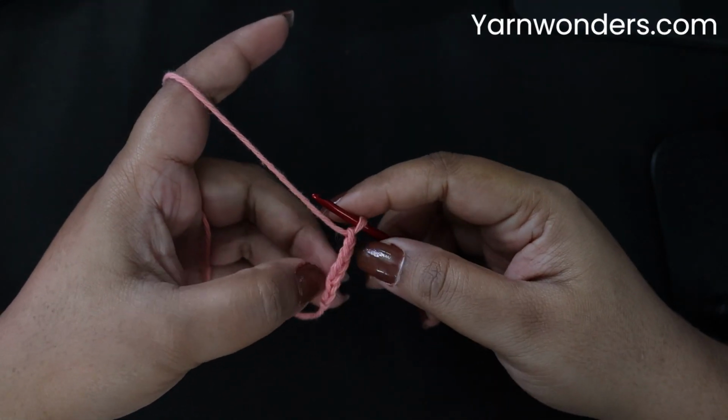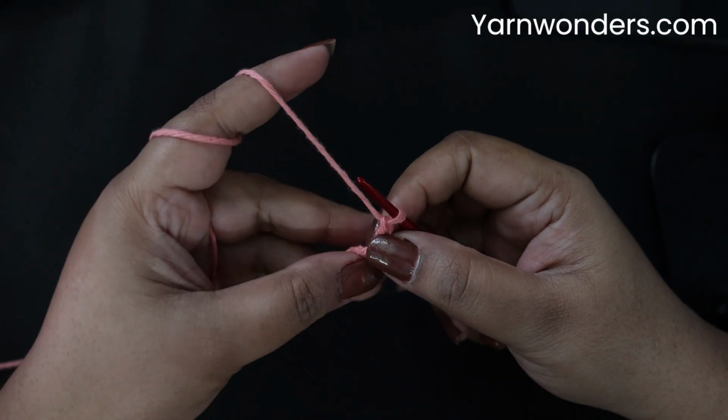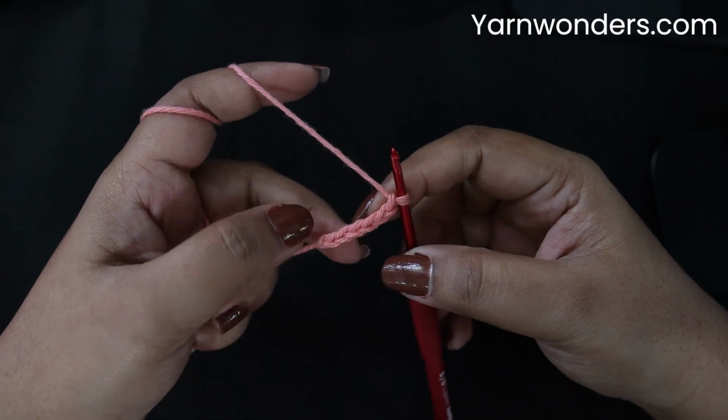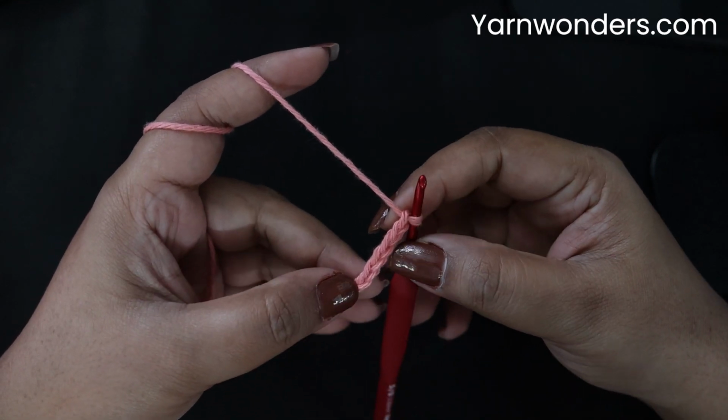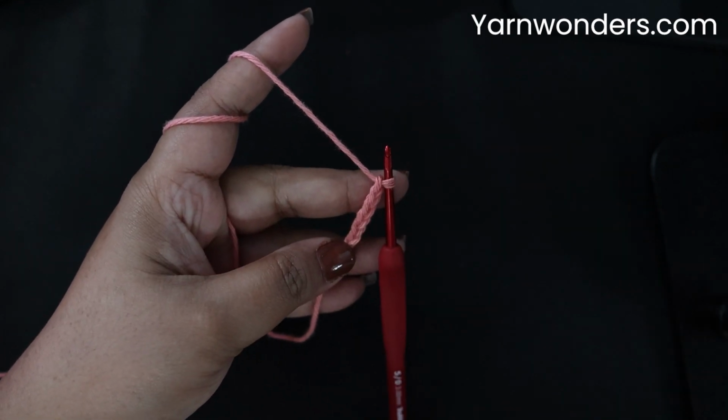Hello everyone, in today's video I'm going to show you the different parts of a stitch. Okay, so let's start from the chain stitch.